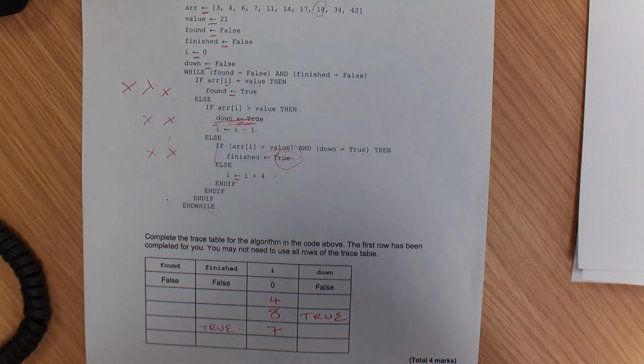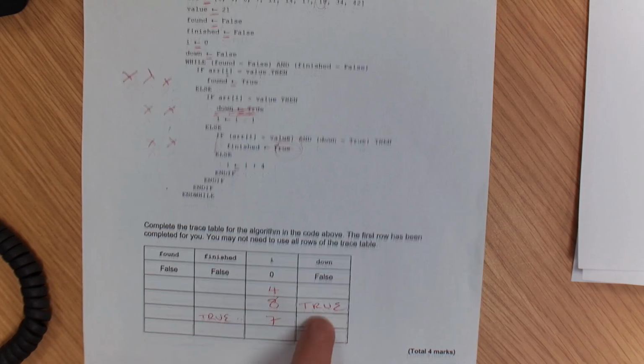And I will just check the last questions before we finish. Down is still true, right? Yeah, it hasn't been changed. You only write it down if it changes, okay? This last one is a tricky one, and a lot of people mess up. I'm going to have to go through these quickly.